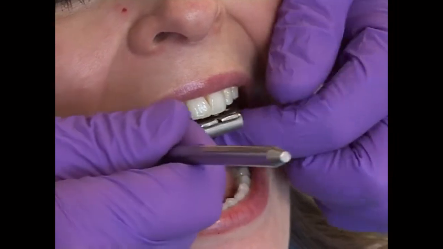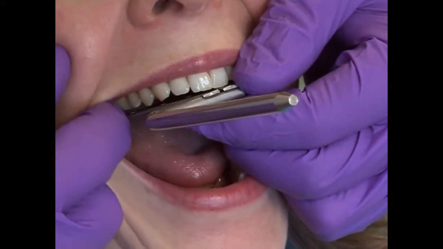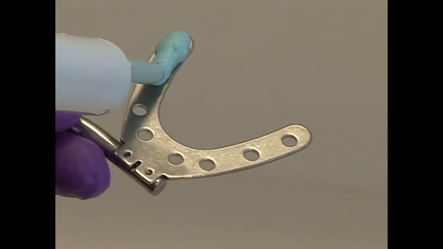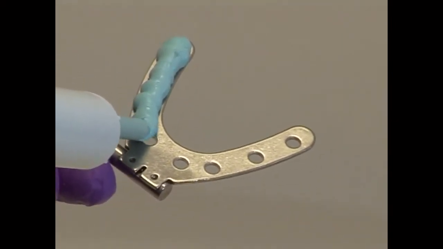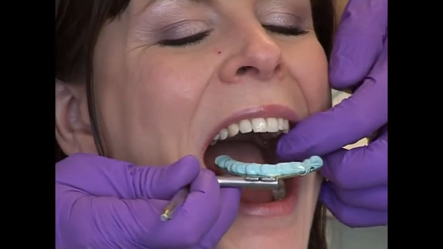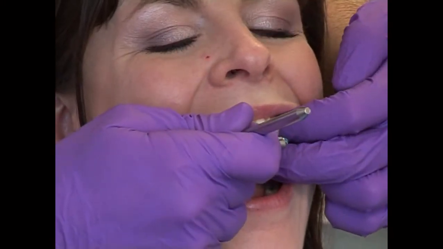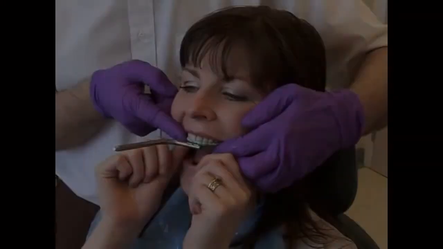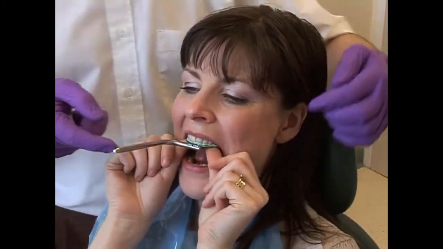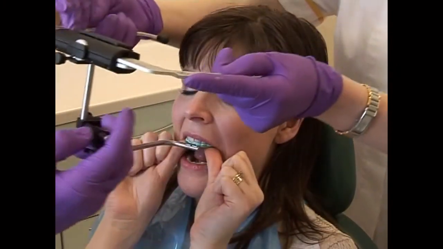Register the bite fork against the upper teeth using either wax or a silicone registration material. We will use blue mousse as it sets rapidly. Apply to the bite fork on this side, not the side where the spigot is attached. Hold the fork steady while the material sets. Then ask the patient to hold the bite fork in place with her thumbs.